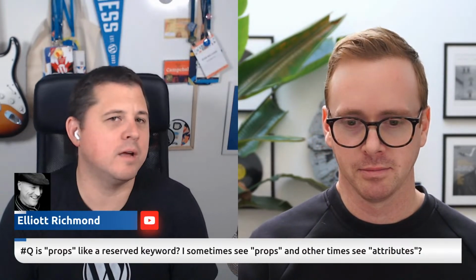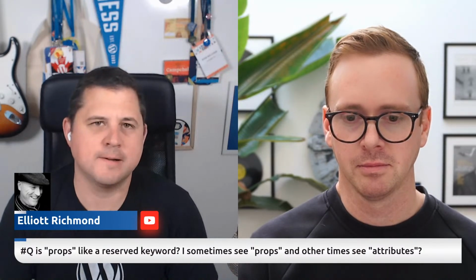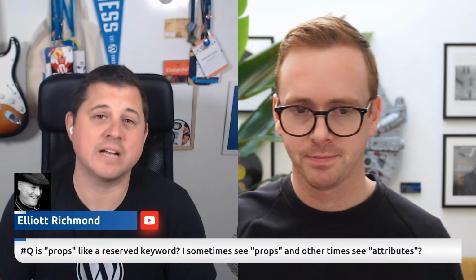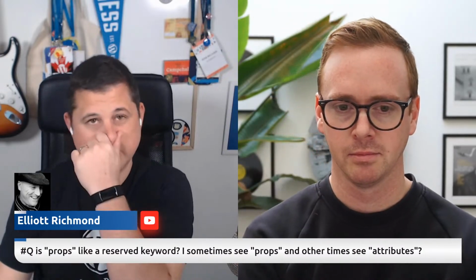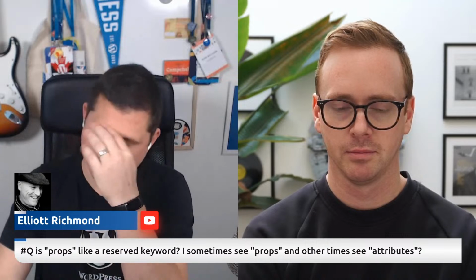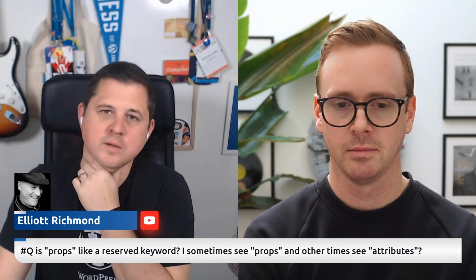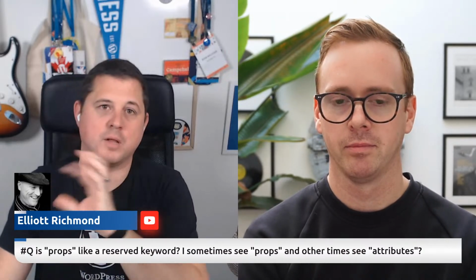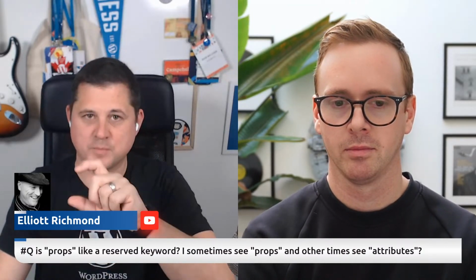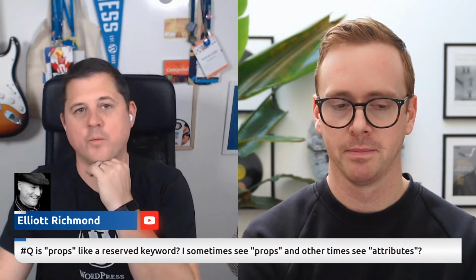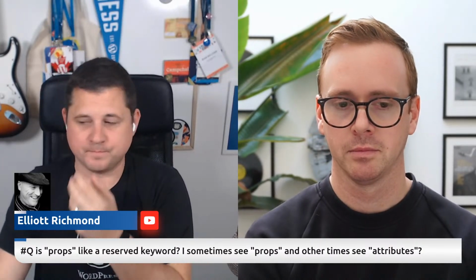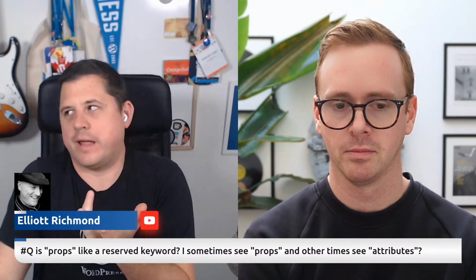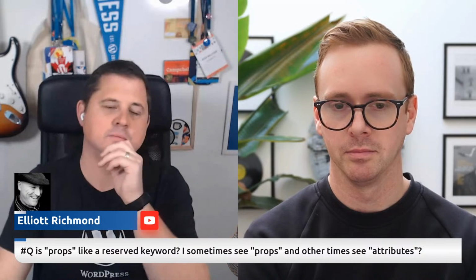Props is not a reserved word, as far as I know. It's a convention. Attributes, to clarify, you've seen attributes passed into the component, received as a parameter, or is that destructured from props? Because attributes is a special word in block API parlance that represents the attributes that a block stores. Whereas props is a React term. As far as the JavaScript language, if it was a reserved word, then we couldn't use it.